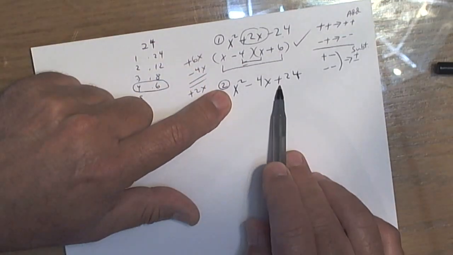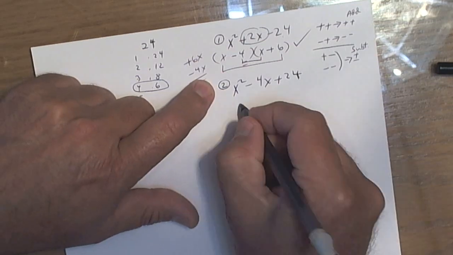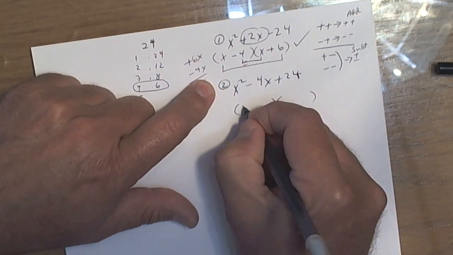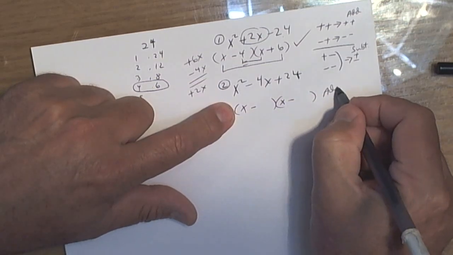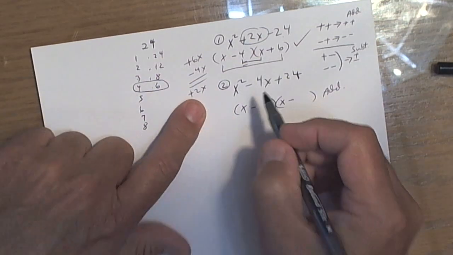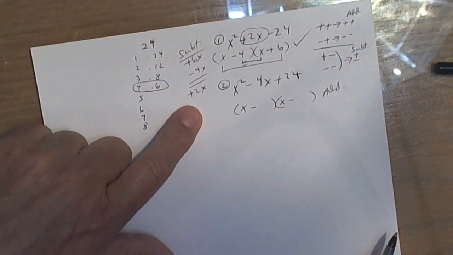A negative and a positive is this one. A negative and then a positive is two negatives. So we can put those in there since they're both the same. And remember, if they're the same, you're going to be adding to get the middle term. This one we had to subtract. So that chart, you have to be able to write it down and memorize it, okay?